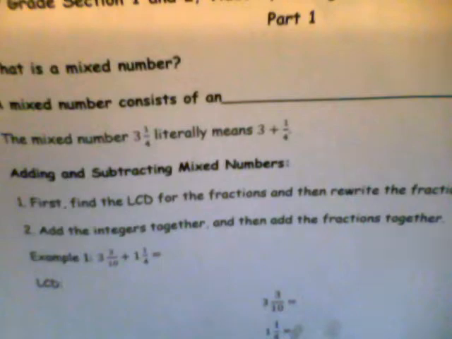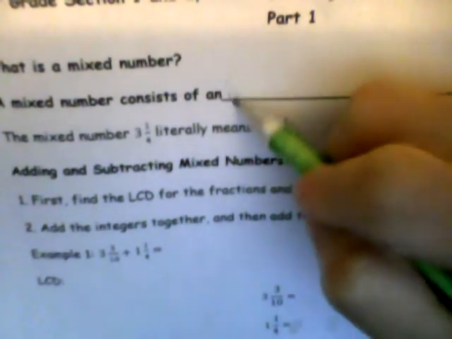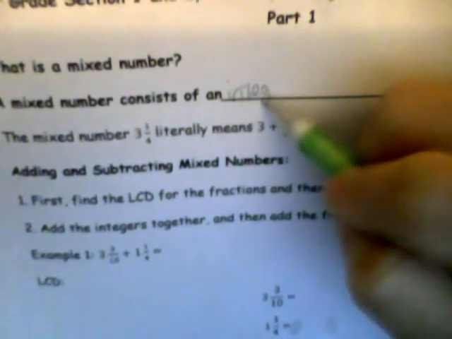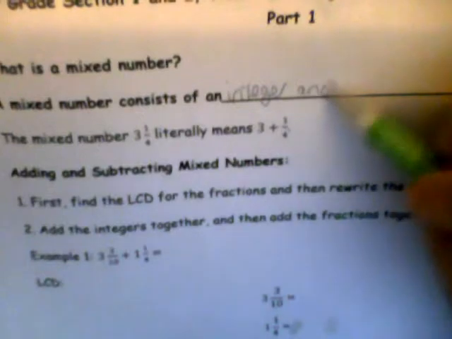A mixed number consists of an integer, such as 1, 2, 3, 4, 5, and so forth, and a fraction. So go ahead and put that definition down. A mixed number consists of an integer and a fraction.